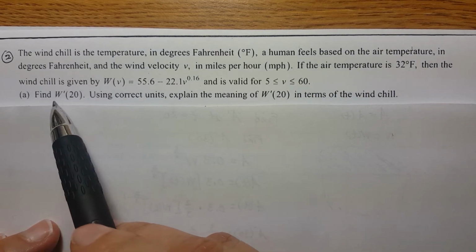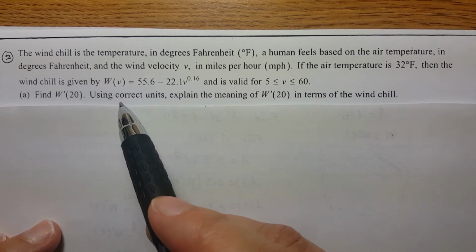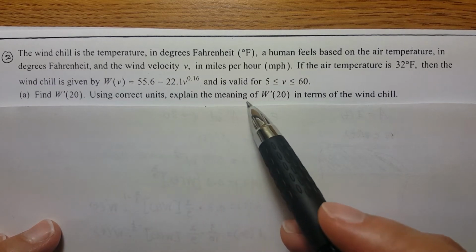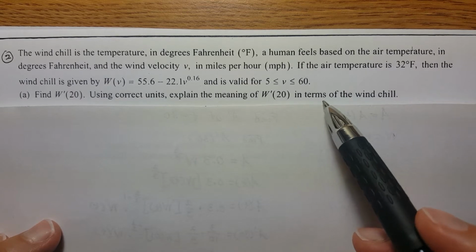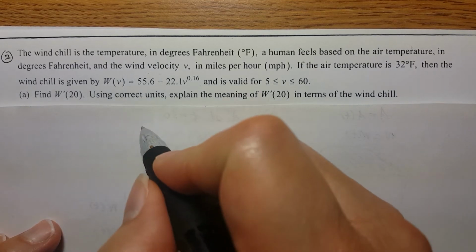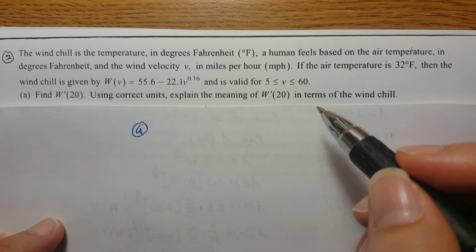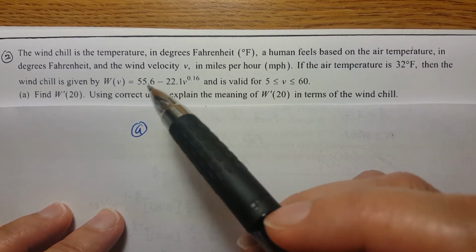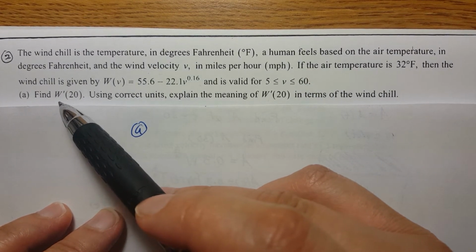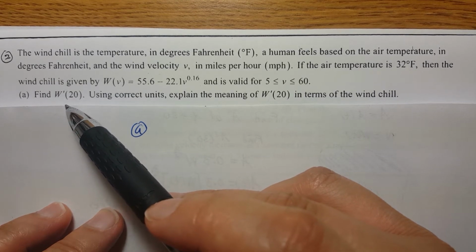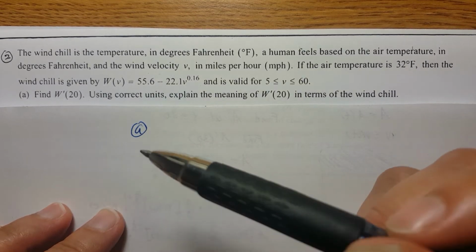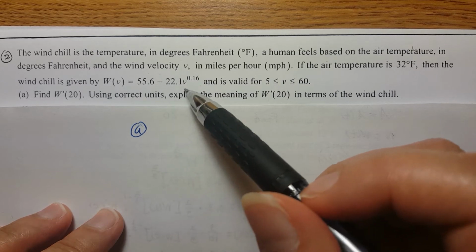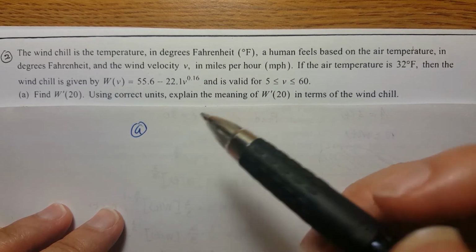Part A, find W prime of 20. Using correct units, explain the meaning of W prime of 20 in terms of the wind chill. Part A, there are two ways to find the answer. You can type this function into y1, then take the derivative for y2, and then do y2 of 20. I'm going to show you how to find a derivative by hand and then use a calculator.